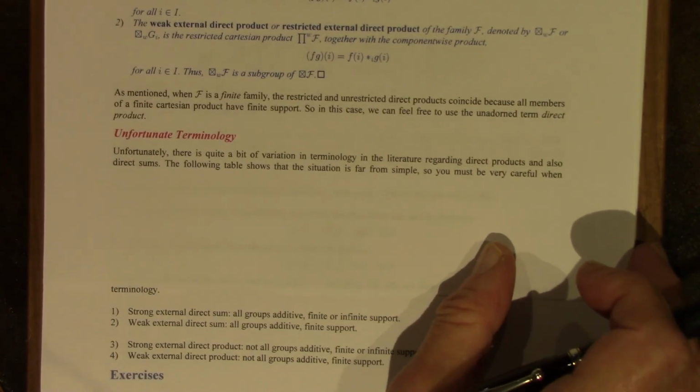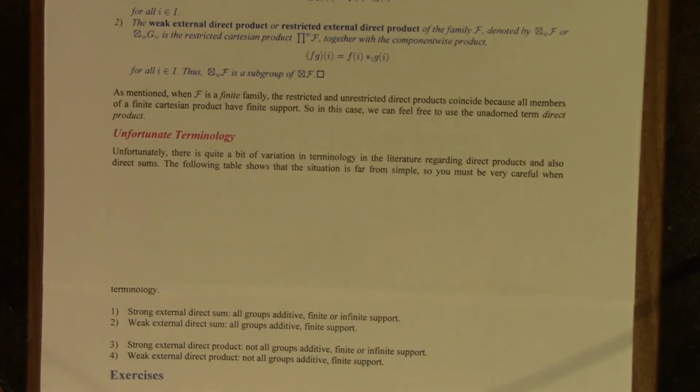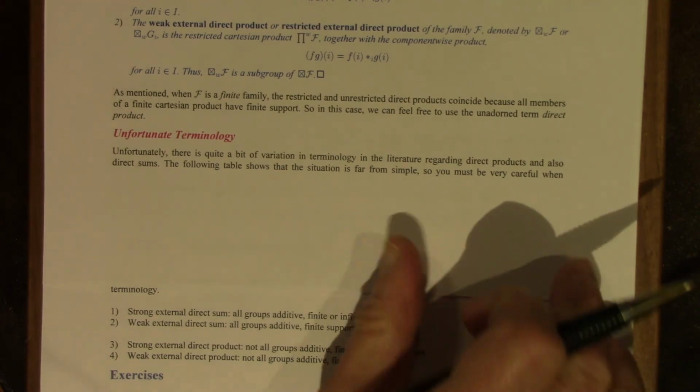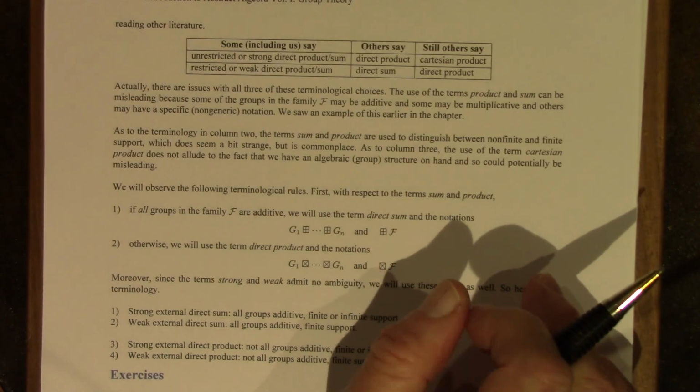Okay, now we need to discuss the terminology and notation issues. And the problem is there's quite a bit of variation in the literature regarding direct products and also the term direct sum. I searched my library and I poked around a little bit on the internet, and I produced this table here.